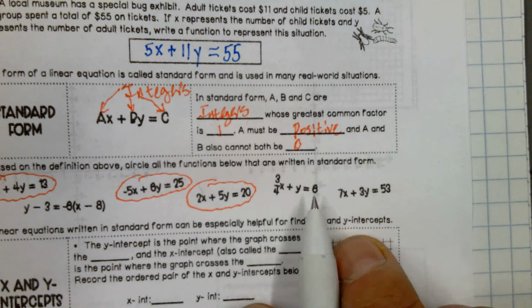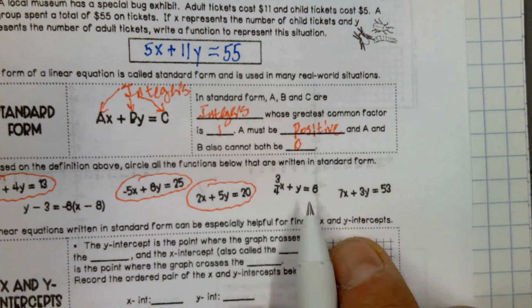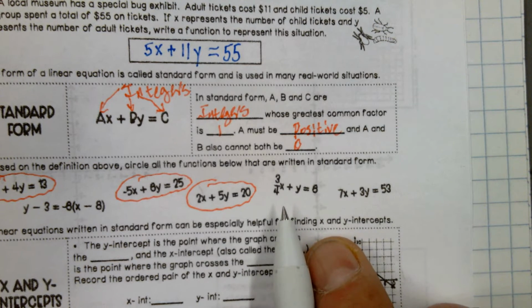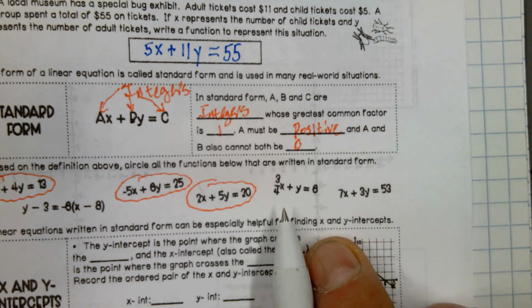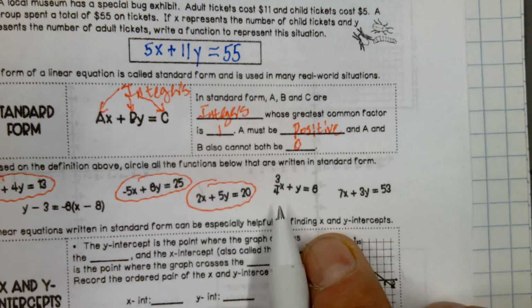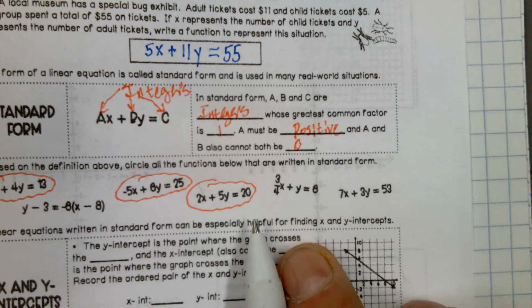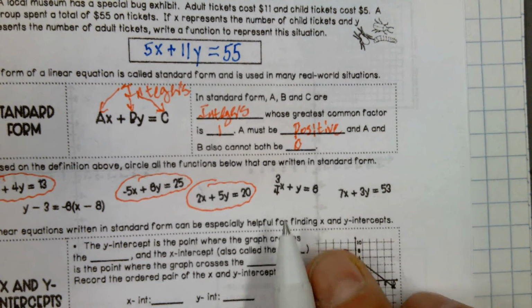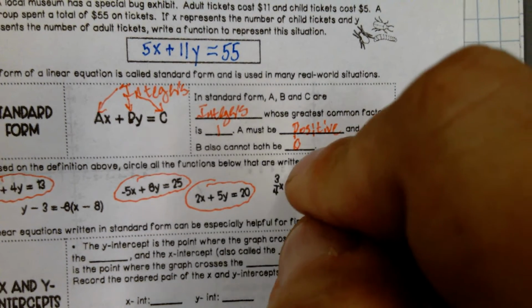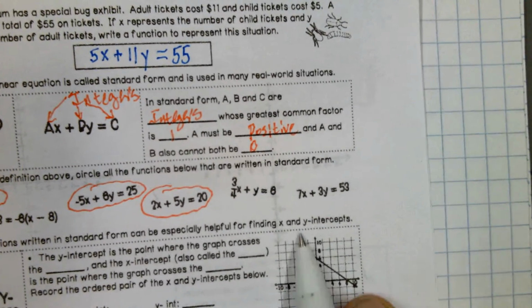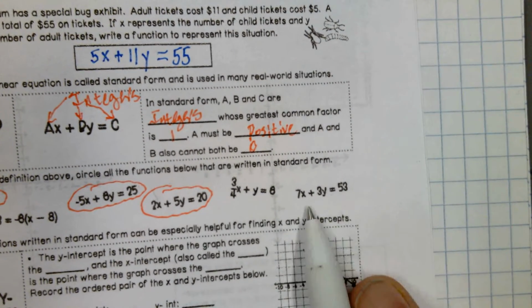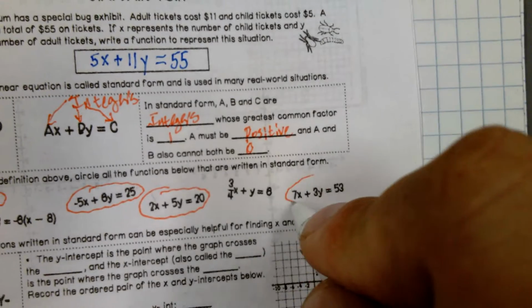How about this one? What doesn't look right? The fraction there, 3/4. It has to be an integer, a positive or a negative whole number. And 3/4 is obviously a fraction, so that's a rational number. So we'll leave that one. How about this one? Yep. So now we know what they look like.